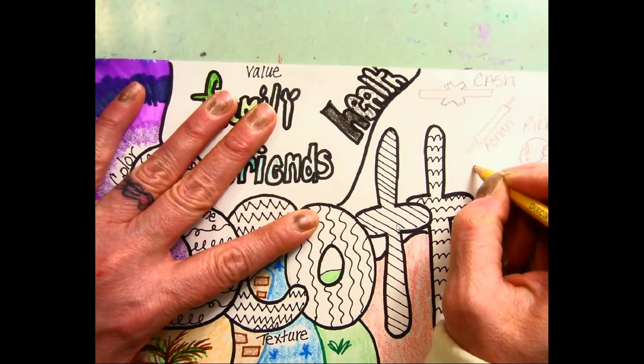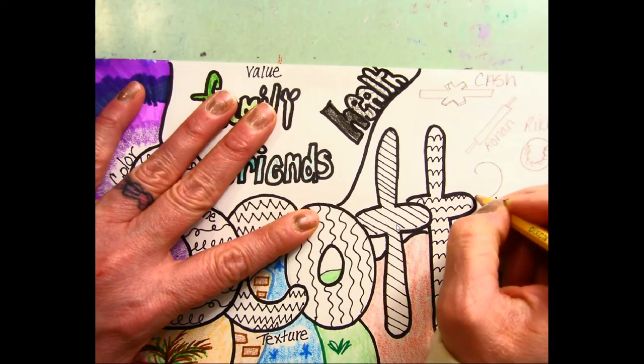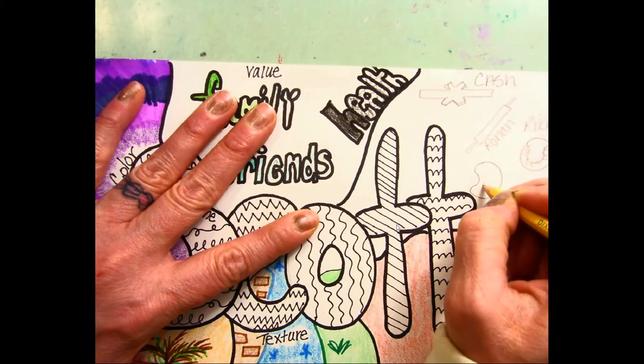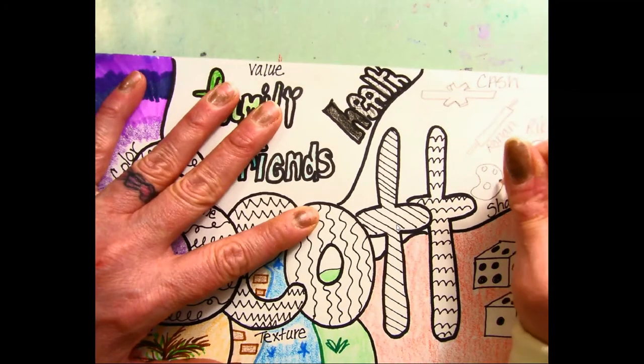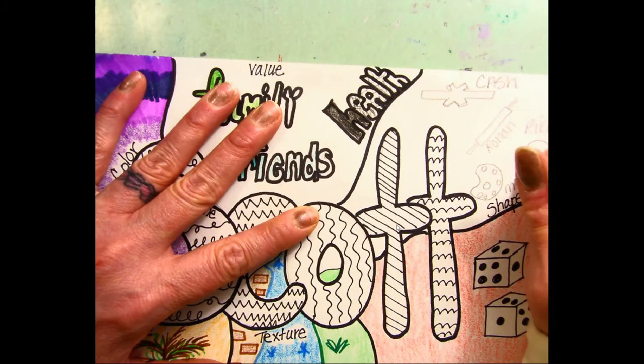And then my last, well, I'll add myself too. I love to paint and to draw, so I'm going to make an artist tool for mine. And my husband loves to read, so I'm going to draw a book.